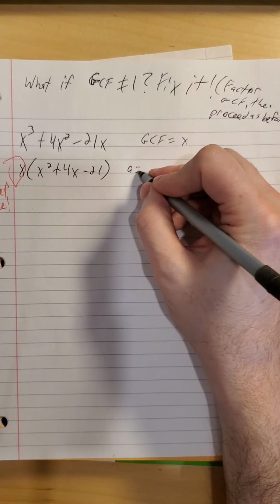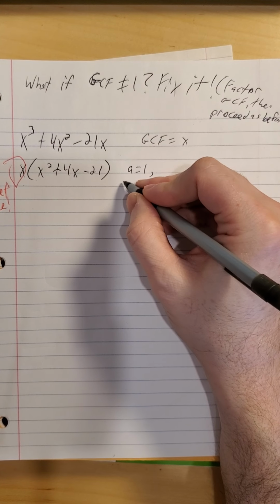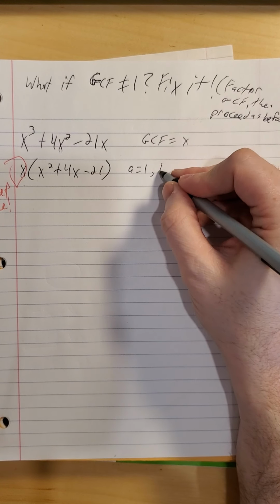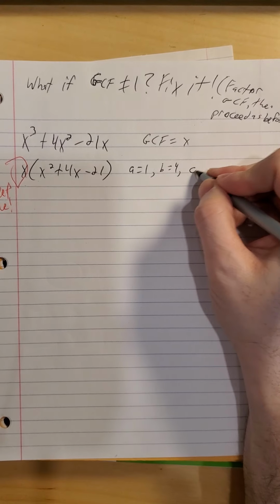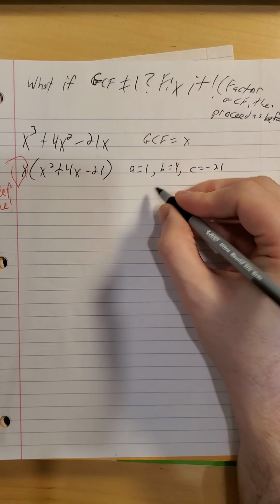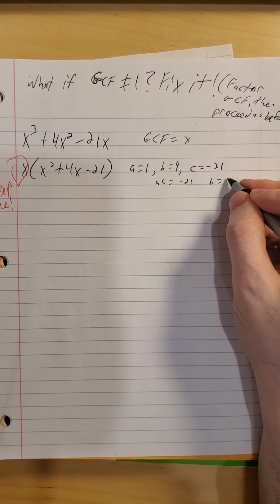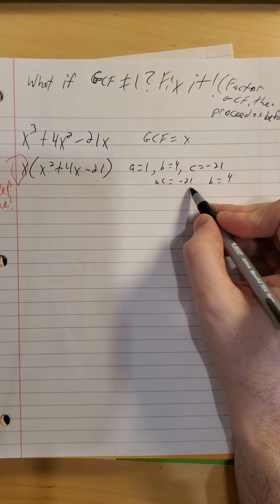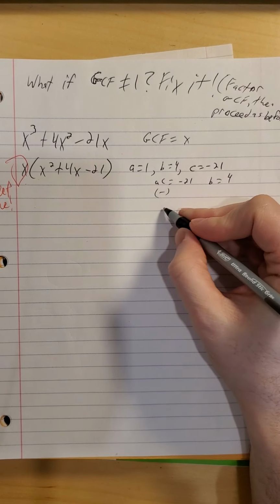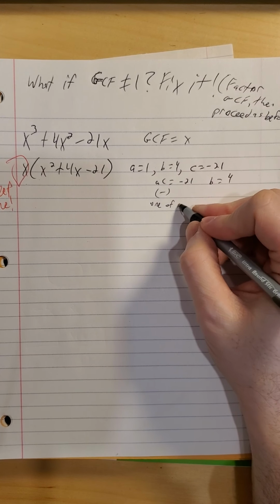So here A is 1, so we can use the fast factoring. B is 4, and C is negative 21. So AC is negative 21, B is positive 4. So the fact that our product is a negative tells me we have one of each sign.